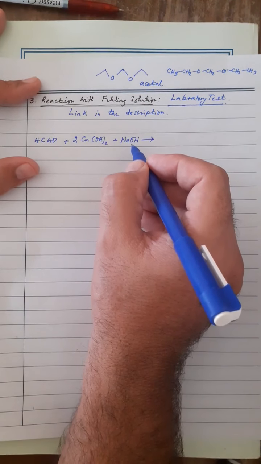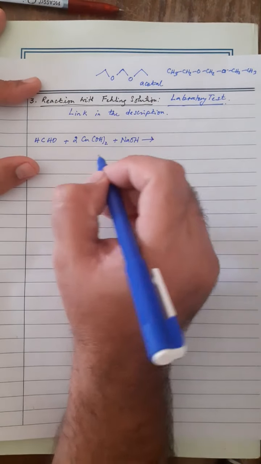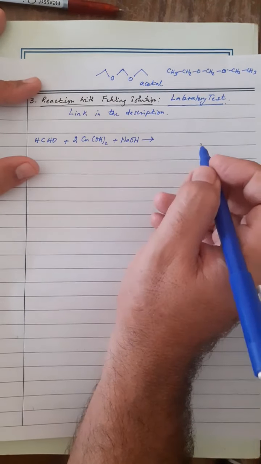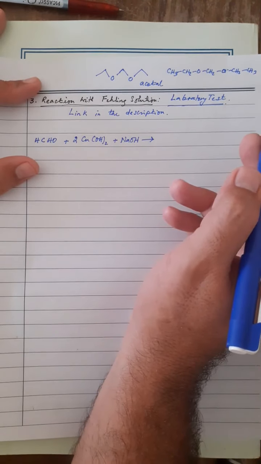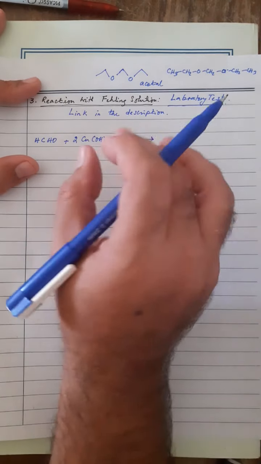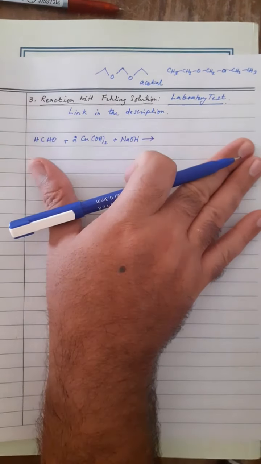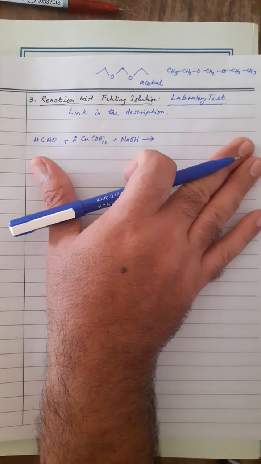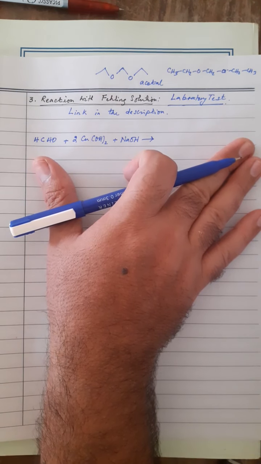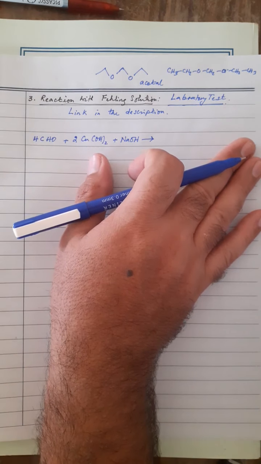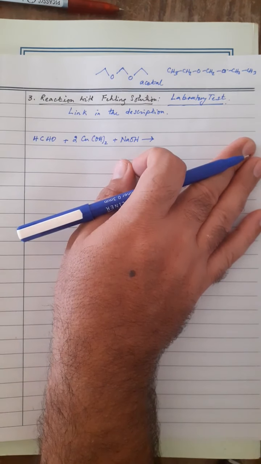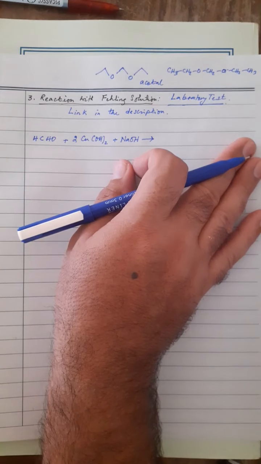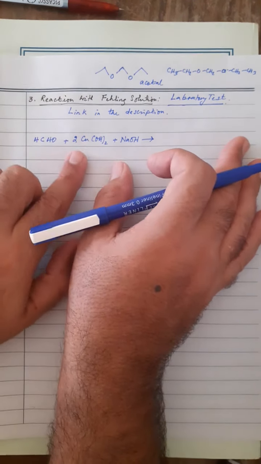Yes, you can say that this came from combining Fehling solution 1 and Fehling solution 2. You don't have to write this in your copy because that's beyond your syllabus. But to understand, Fehling solution 1 is the copper sulfate, and Fehling solution 2 is the sodium tartrate. So when they are combined, you make this thing.